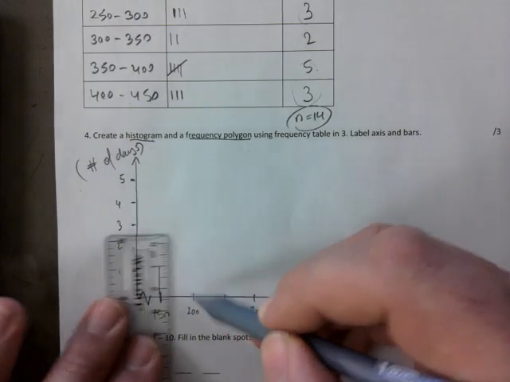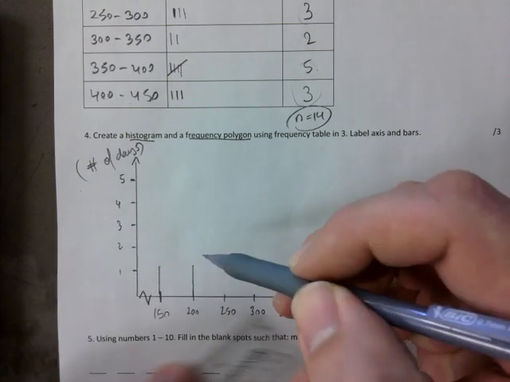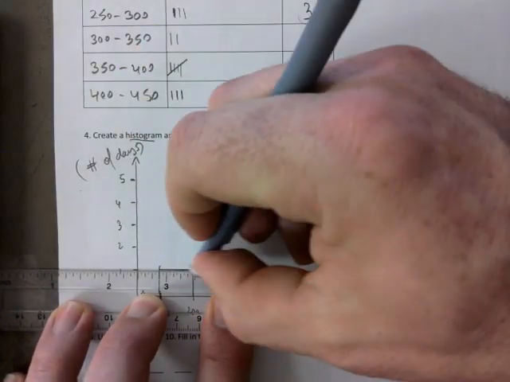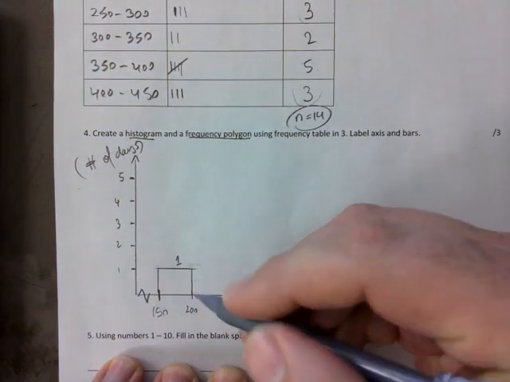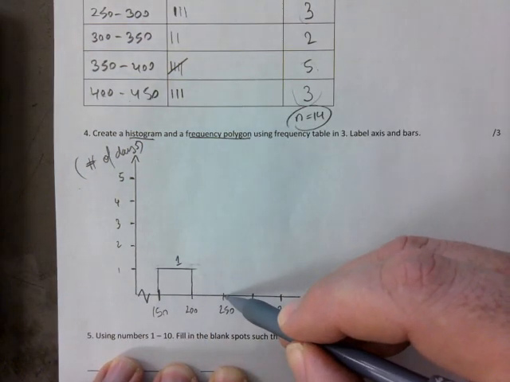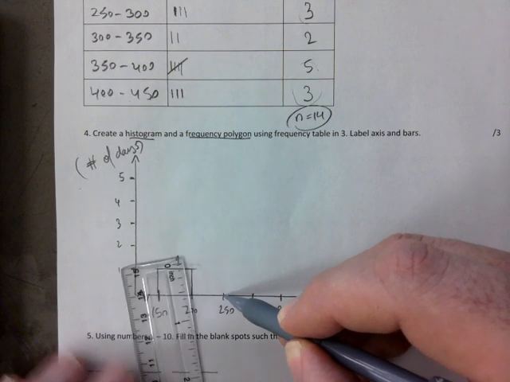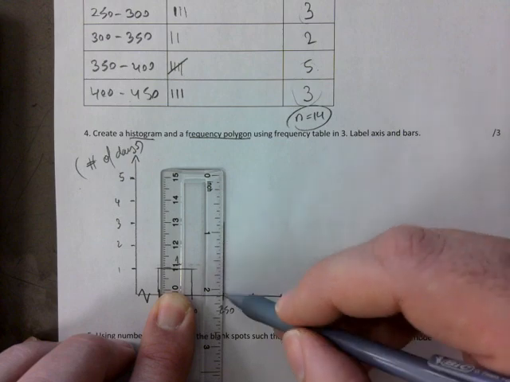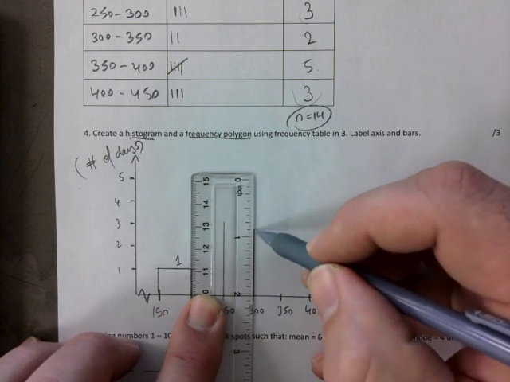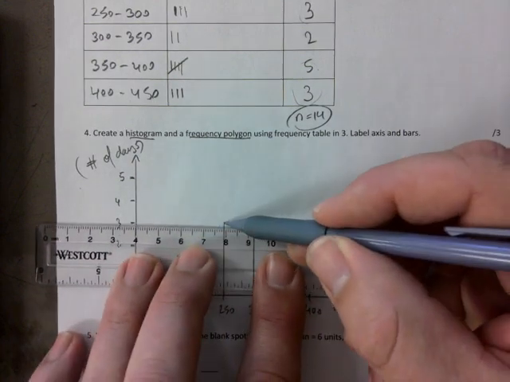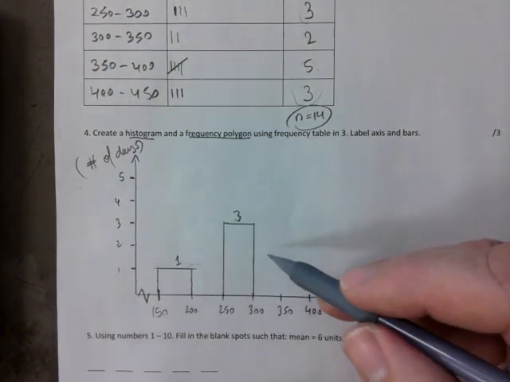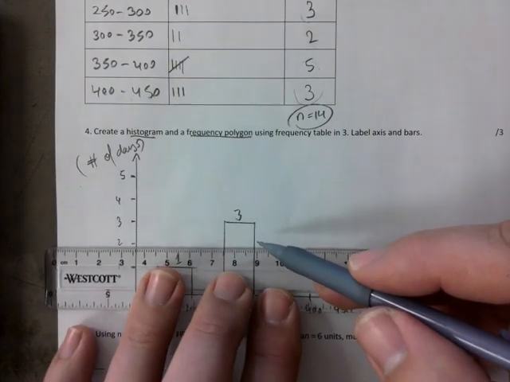Okay, 1 bar. So just go and make that bar. That is 1. Then it's 0. And then 250 to 300, we have 3. So that needs to go all the way to 3 here. There we go, 3. And then 2 and 5, so this would be 2.